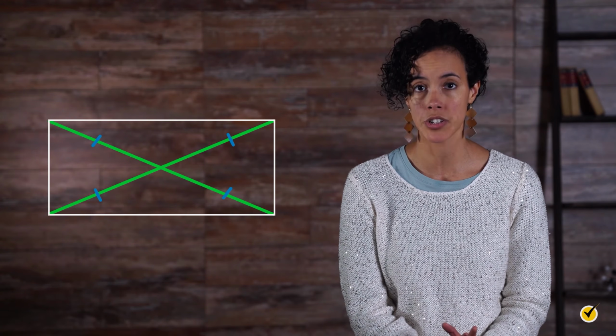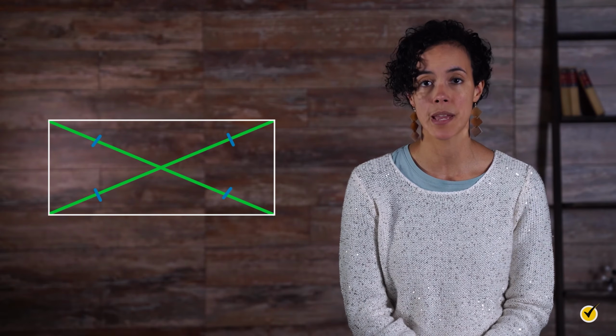The diagonals of a rectangle are congruent, and again, since a rectangle is a parallelogram, the diagonals bisect each other, making each half the same length. Each diagonal of a rectangle also divides the rectangle into 2 congruent right triangles. This means that, if we wanted to, we could calculate the length of the diagonal using the Pythagorean theorem. Now that we've got rectangles figured out, let's see what happens with another special parallelogram, the rhombus.